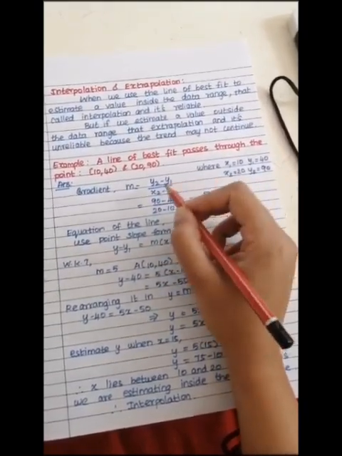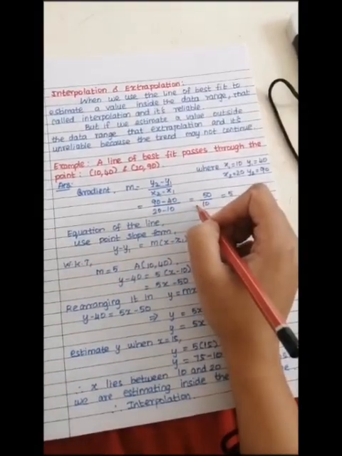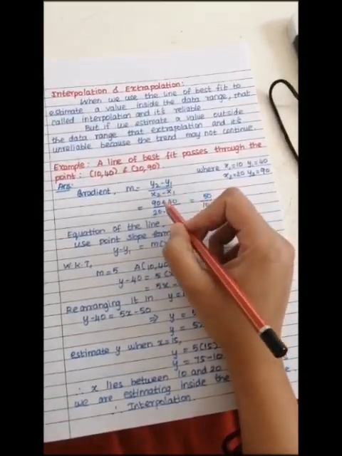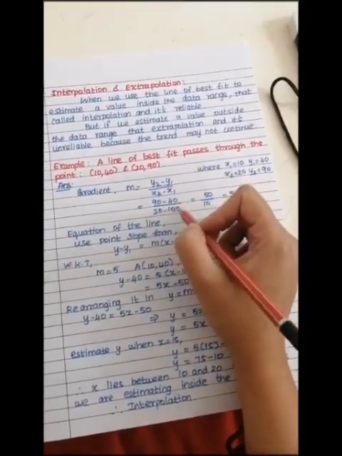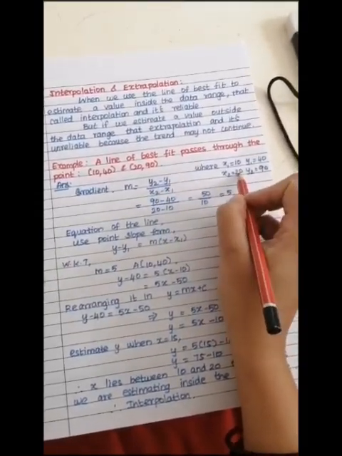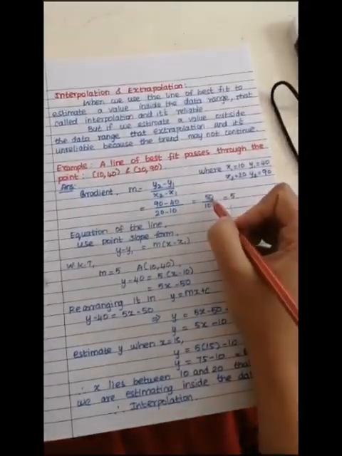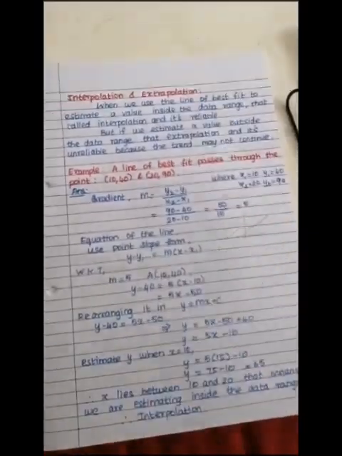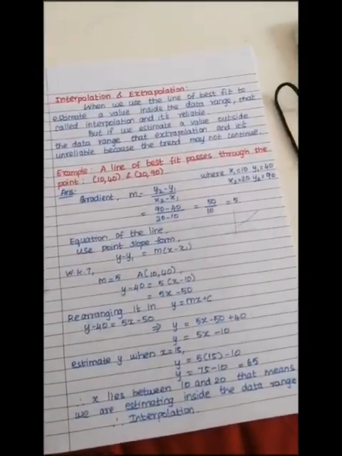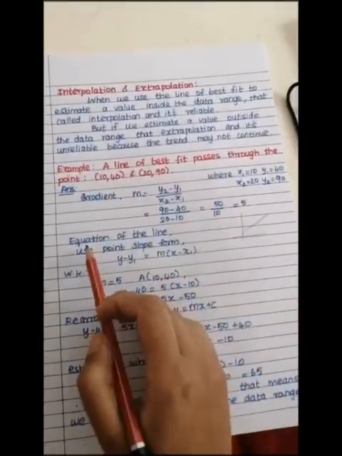Substituting the known values, y2 is 90 and y1 is 40, divided by x2 is 20 and x1 is 10. 90 minus 40 is 50 and 20 minus 10 is 10, so the value is 5. So m is equal to 5, and the slope is 5.